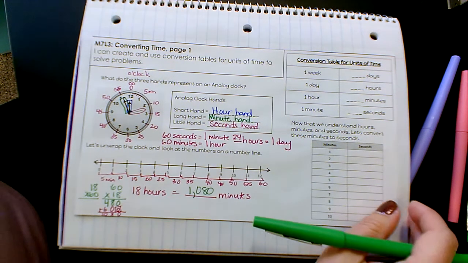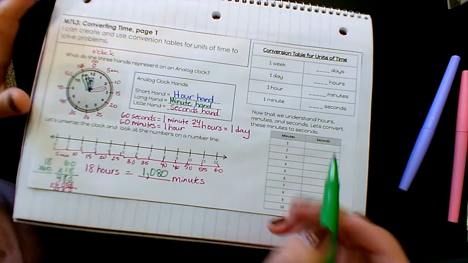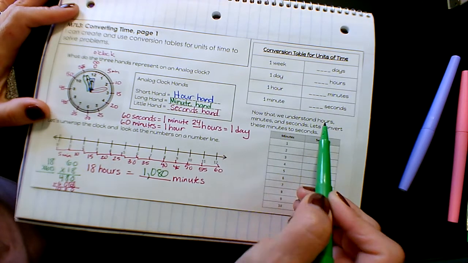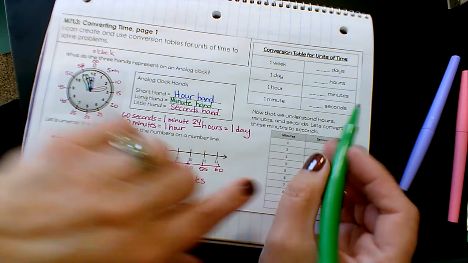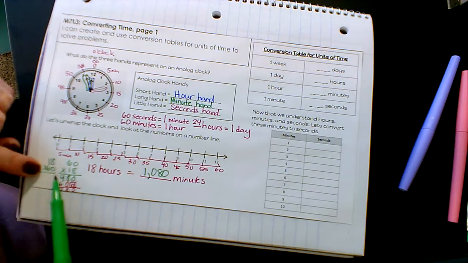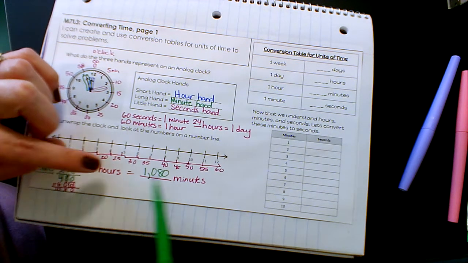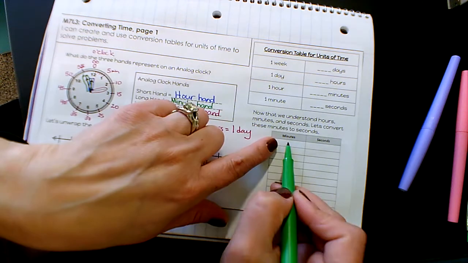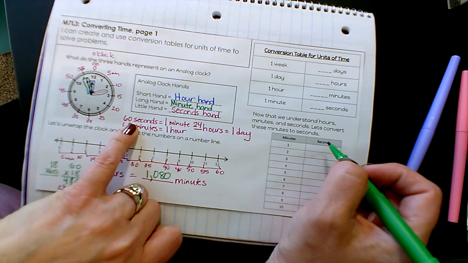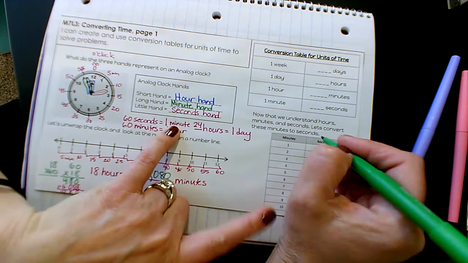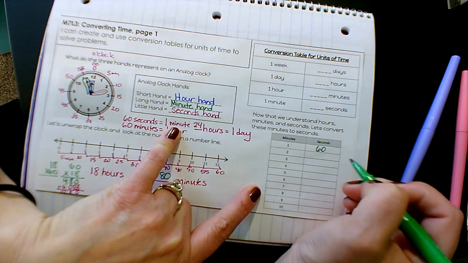Okay, so we could go ahead and fill this in. It says, now that we understand hours, minutes and seconds, let's convert these minutes to seconds. So over here, we converted hours into minutes. Now we're going to take minutes into seconds. Well, let's talk about it. How many seconds are in 1 minute? There are 60.